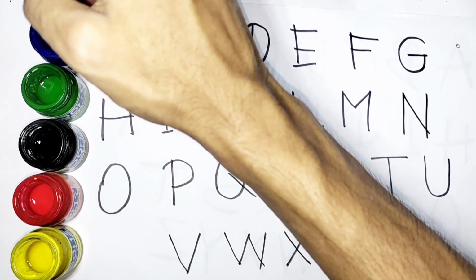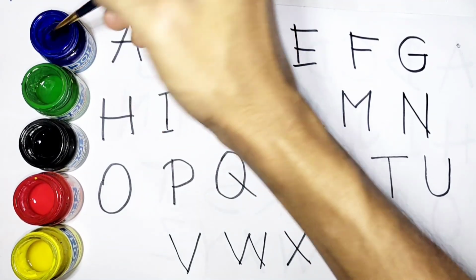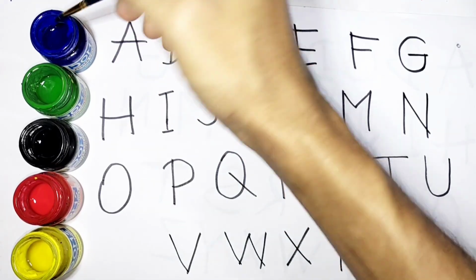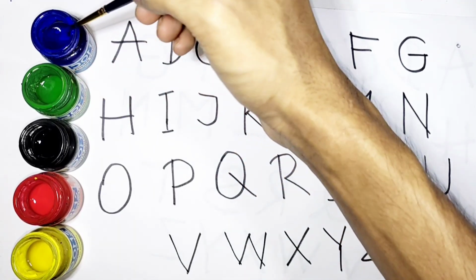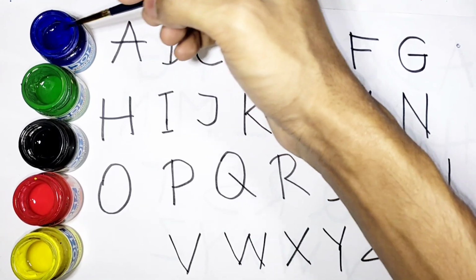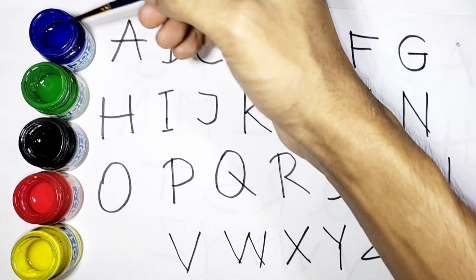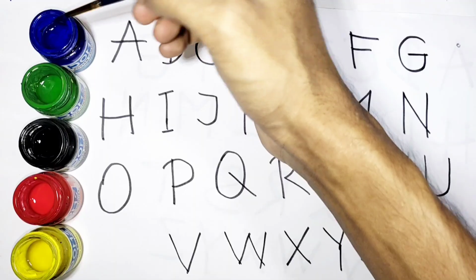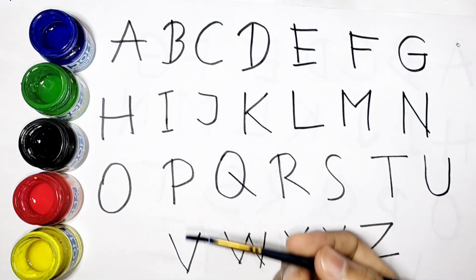Kids, now we are mixing the color of blue. And first we are coloring the alphabet of A. A for apple, A for ant.